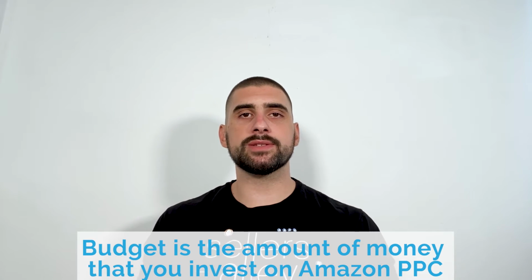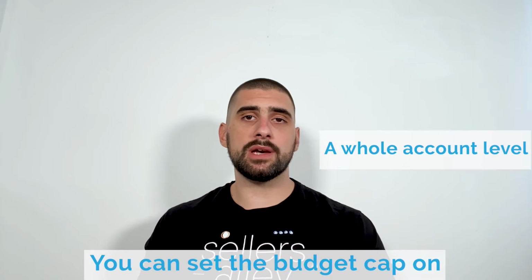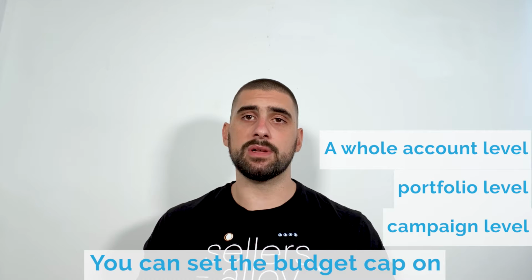So let's start. The budget is the amount of money you're willing to spend on Amazon PPC. If you know the amount you are unwilling to go over, you can set the budget cap. The budget cap can be set on a whole account level, portfolio level, and campaign level. Once you reach the desired amount set as your budget cap, your campaigns will stop delivering.